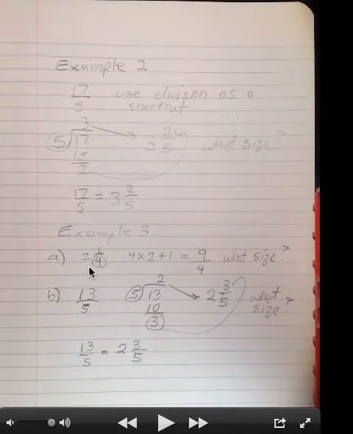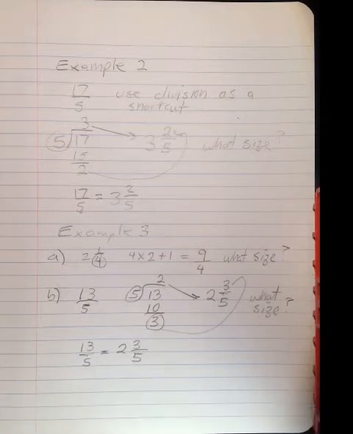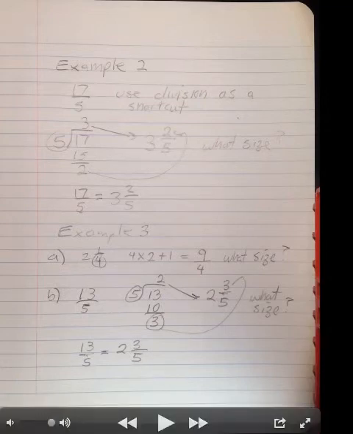I probably should have done that up here. I should have written 2 1/4 equals 9/4. So if you want to add that somewhere into your notes. Remember, if you have any questions, to write them in the question column.